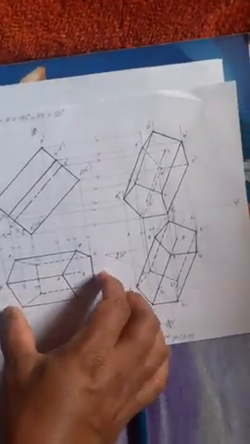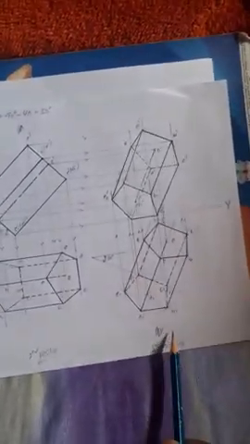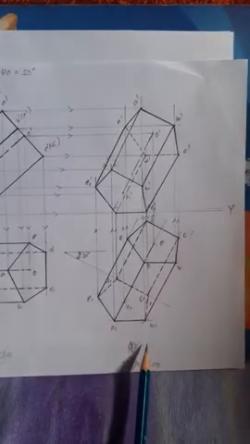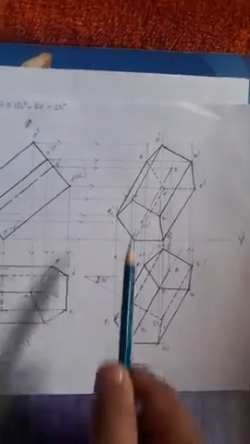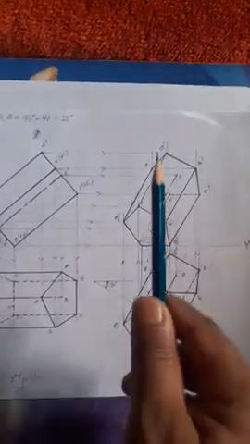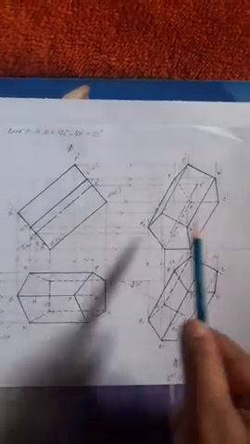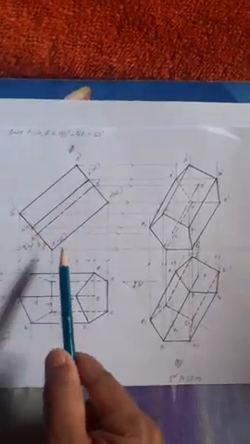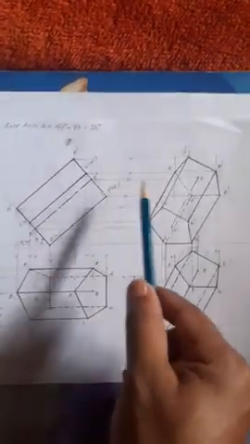Then apply this: just replace the second position top view, placing it on the 30-degree line. The same concept you can apply here. That completes the third position top view, right? Once you complete the third position top view, project all the corners vertically upward, and from the second position front view draw a horizontal line from each corner of the pentagonal prism, from the base and top also.